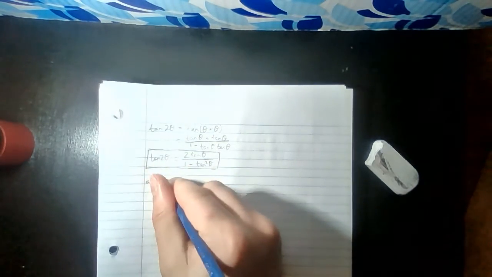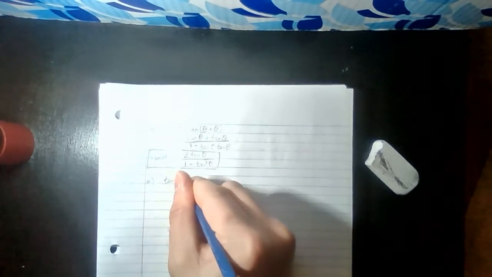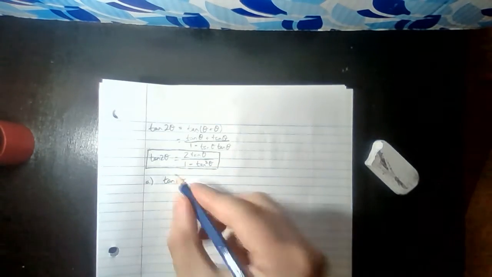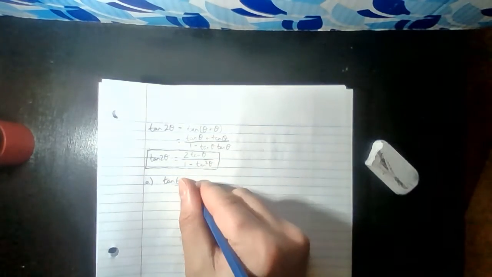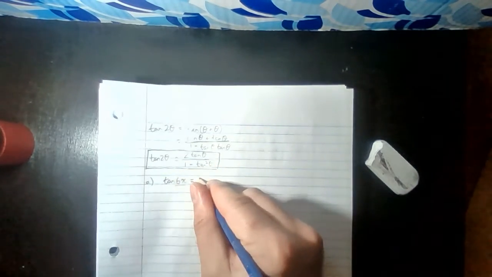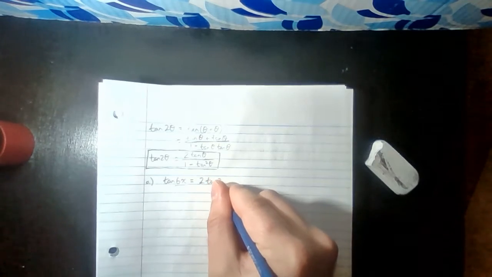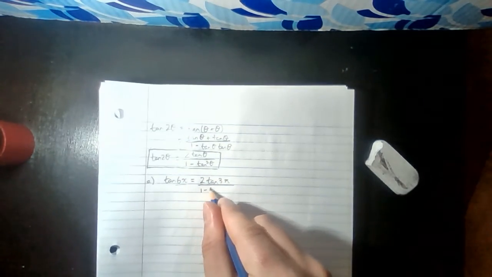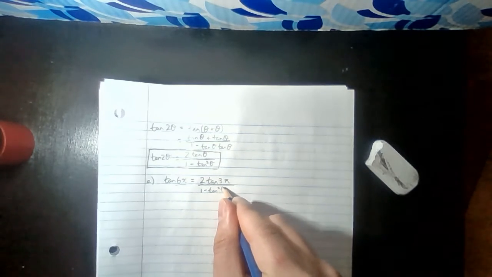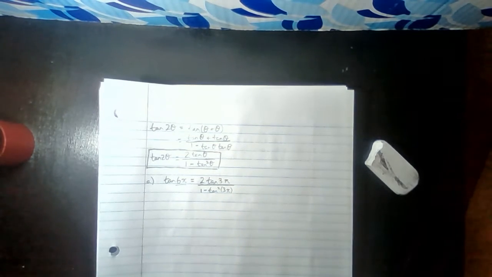And again, we'll rewrite a couple just to see the mechanics of it. So tan 6x, here our double angle is 6x, so half of that, our single angle, is going to be 3x. That's going to be equal to 2 tan of 3x over 1 minus tan squared of 3x.